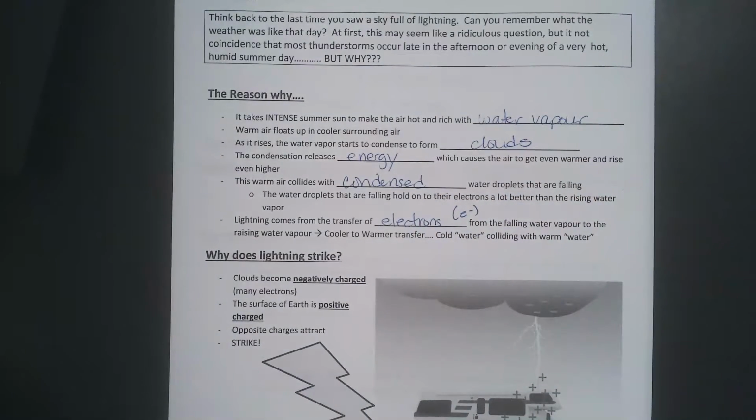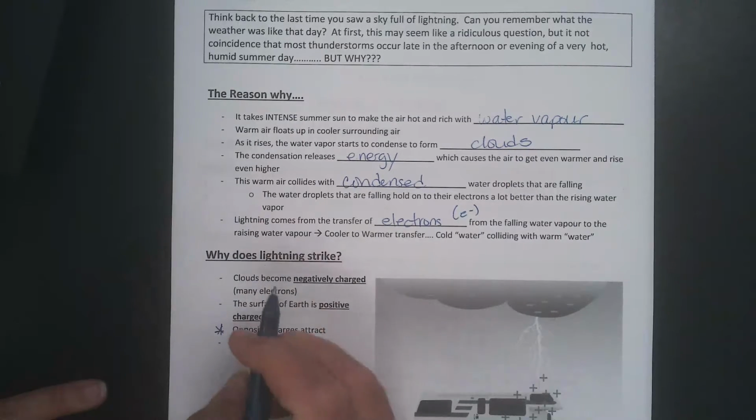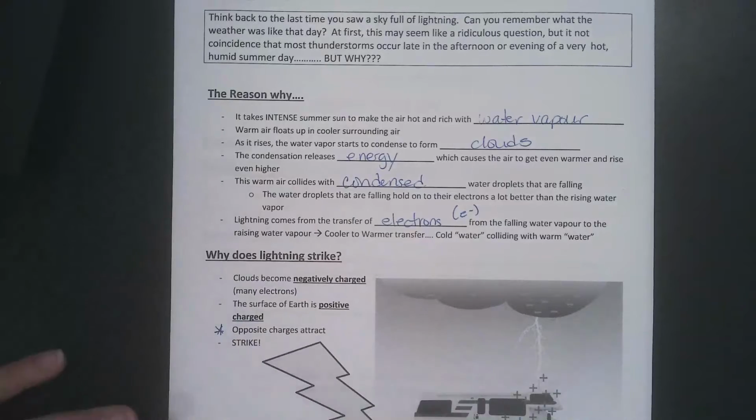From the falling water vapor to the rising water vapor, and then cooler to warmer, cold water colliding with warm water. Clouds become negatively charged and the surface of the earth is positively charged, and we know that opposites attract, and it's going to flow from the negative to the positive.